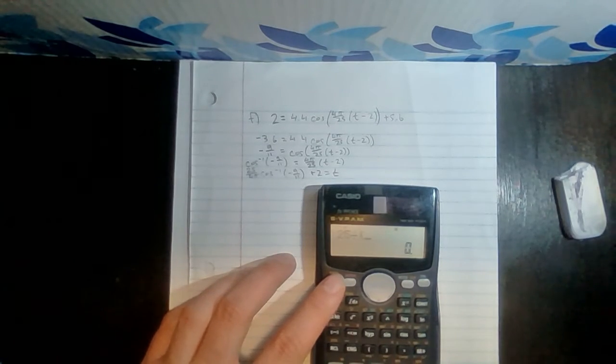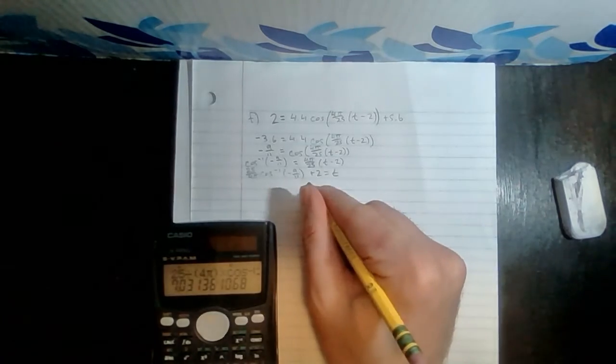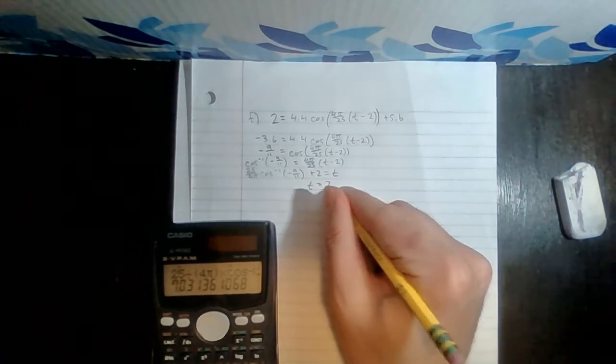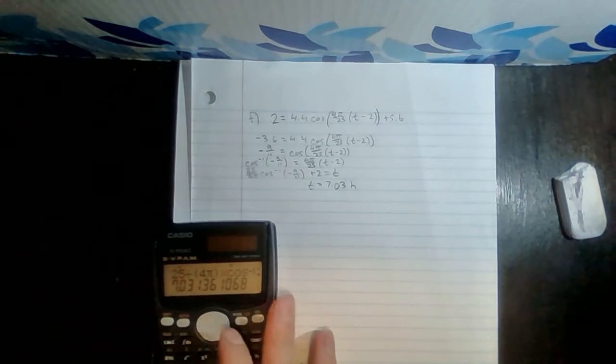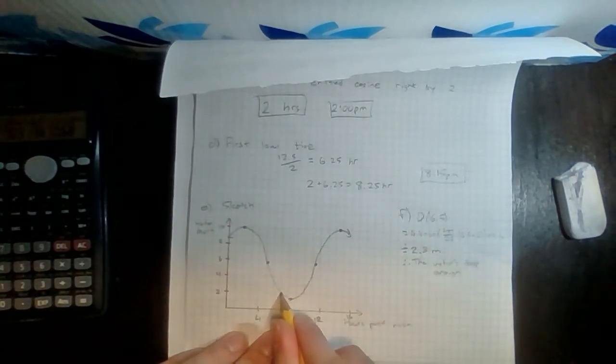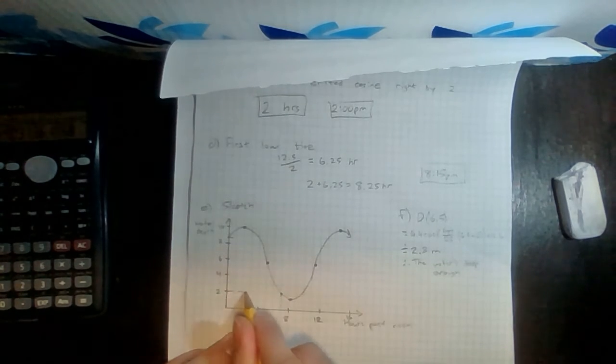So we can plug all of this in: 25 over 4 pi times cos inverse of negative 9 divided by 11, plus 2. T equals 7.03 hours. So around t equals 7, that makes sense. We're at 2 hours.